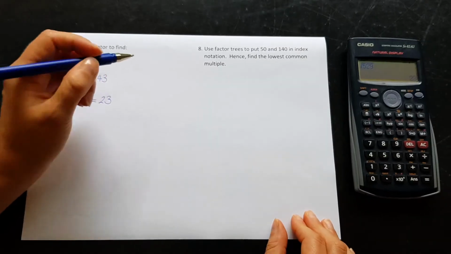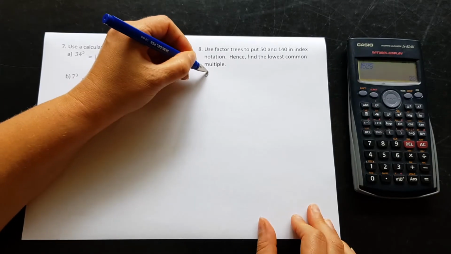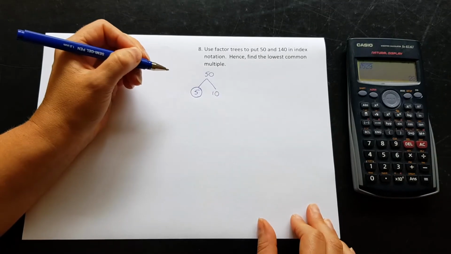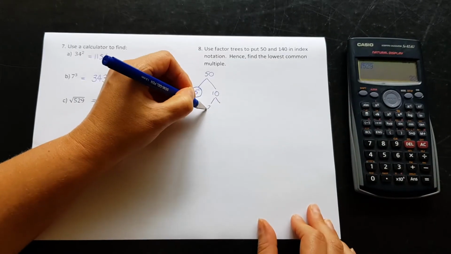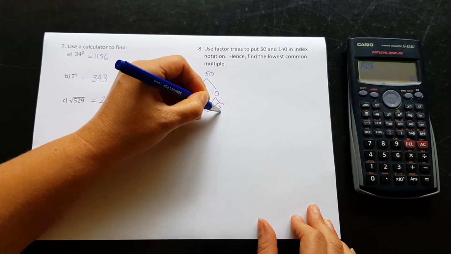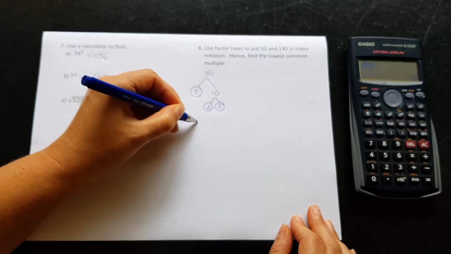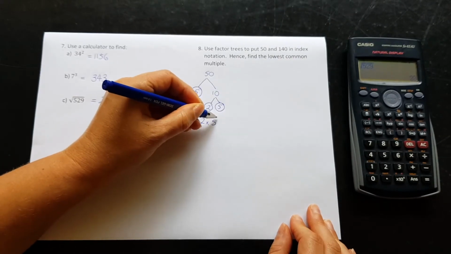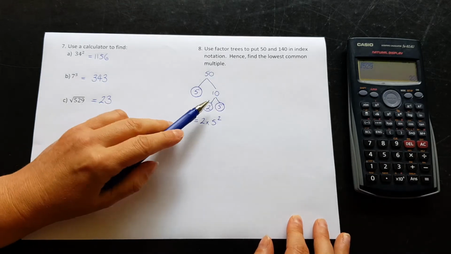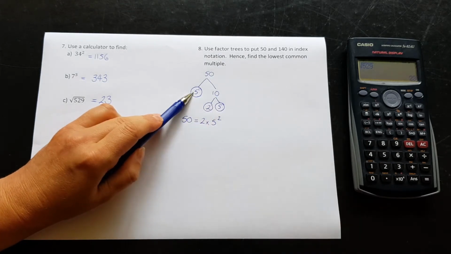Question 8, use factor trees to put 50 and 140 in index notation, hence find the lowest common multiple. For 50, that's easily broken down to be 5 times 10. 5 is a prime number, so that's finished. 10 could be 2 times 5, and they are both prime. So that tree is finished, and we can write 50 as 2 times 5 squared in index notation.